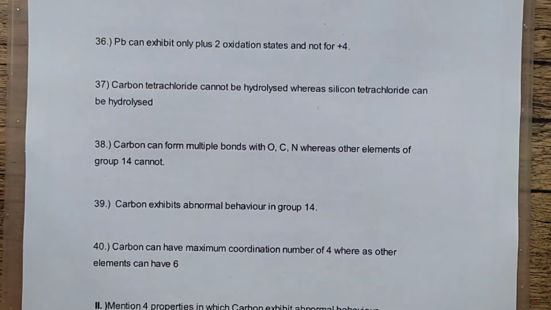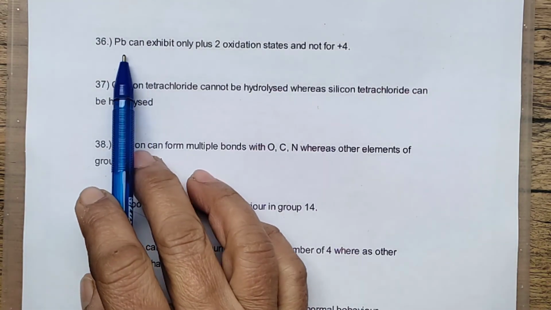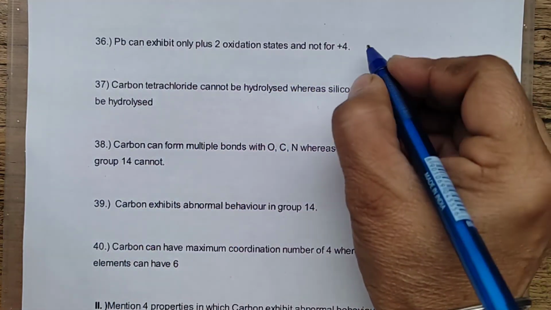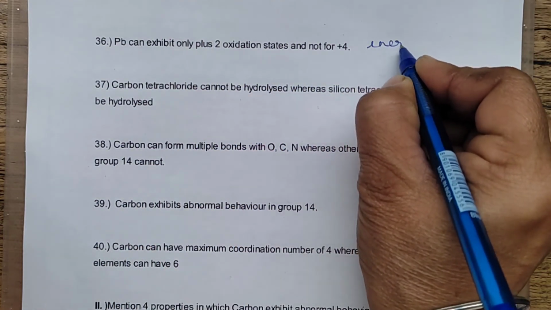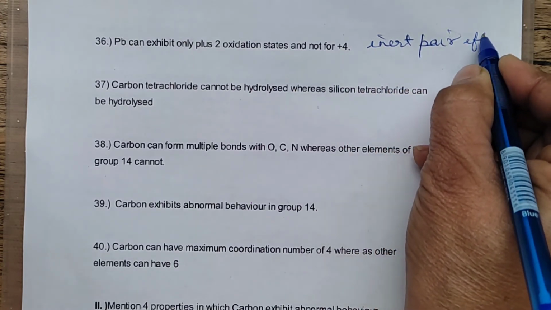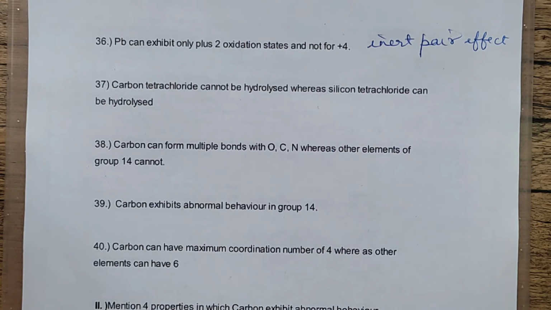Clear? Now, similar to that oxidation state question, lead can exhibit +2, not +4. You can write because of inert pair effect, the pair of the s electron doesn't get unpaired. It doesn't participate in the bond formation. It's one of the consequences of lanthanide contraction.